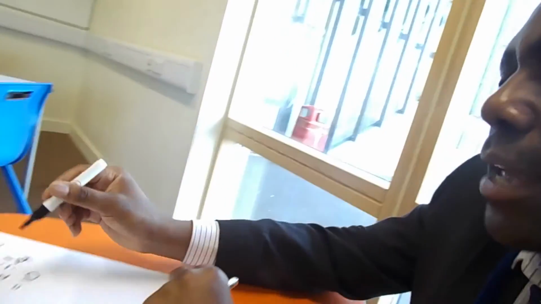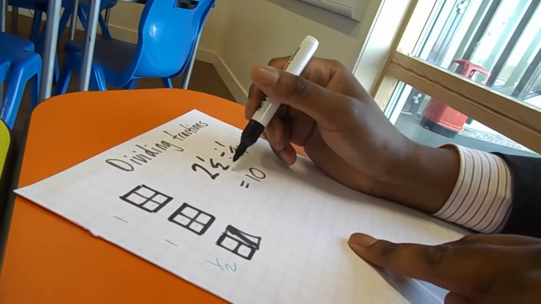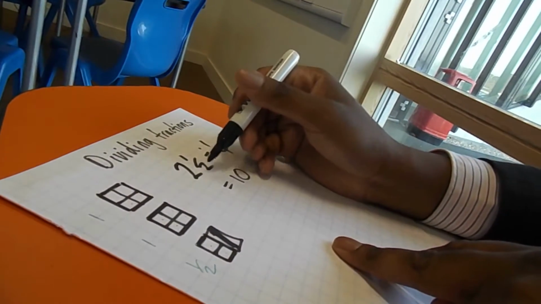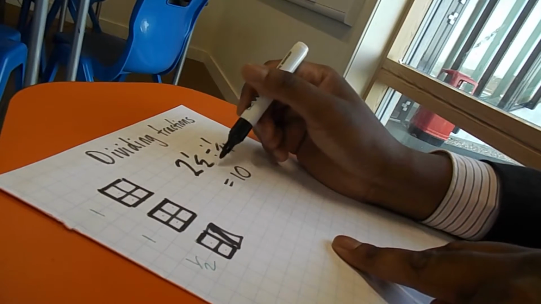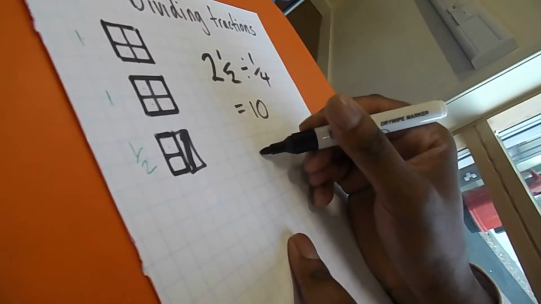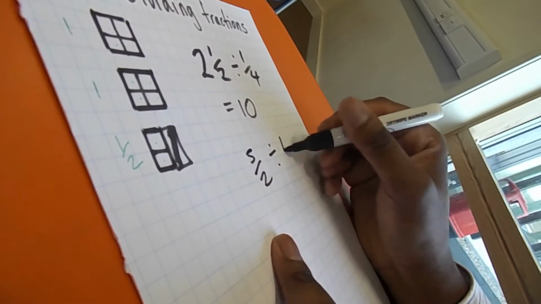Now, we don't want to have to draw a diagram to explain how to divide fractions. To convert the mixed number to a top-heavy fraction or improper fraction, we multiply the denominator here with the whole number or the integer and add the numerator. So it's going to be 2 times 2 is 4, add the numerator is 1, so that gives me 5/2. We're still dividing by a quarter.